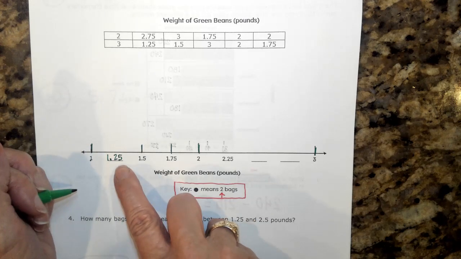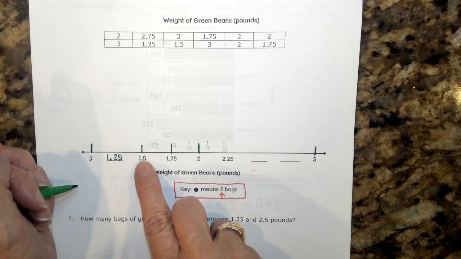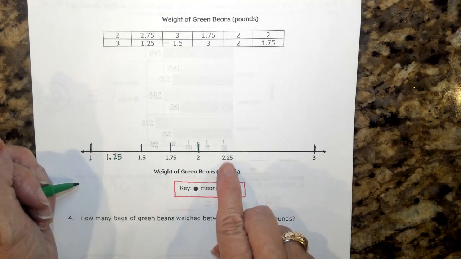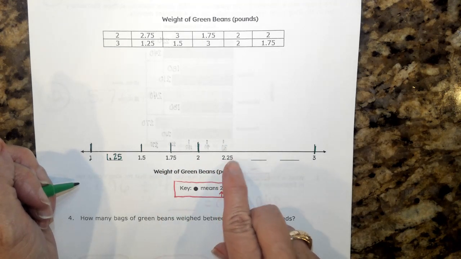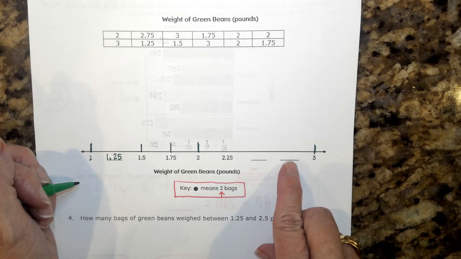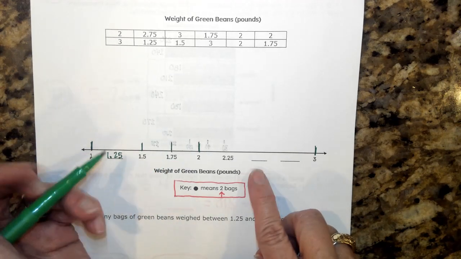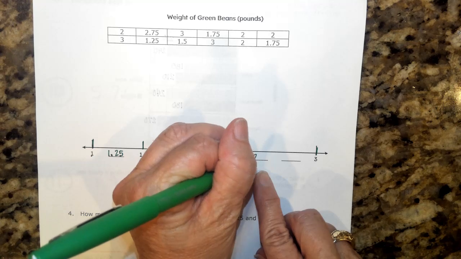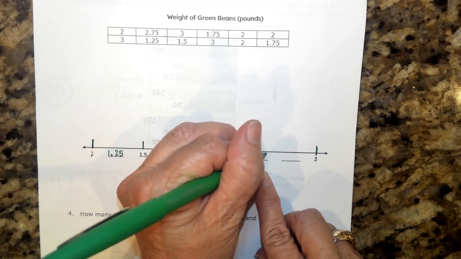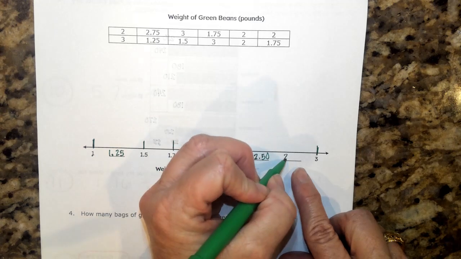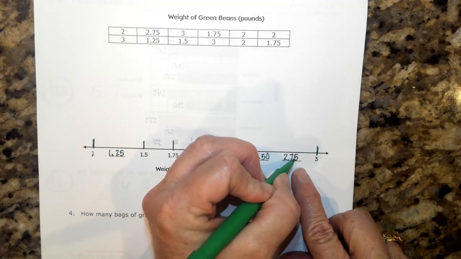So let's count and make sure this makes sense. 1, 1.25, 1.5, 1.75, 2, 2.25. So what could be these next numbers if we're looking at patterns? That's exactly right. We would have 2.50 and 2.75 and 3.